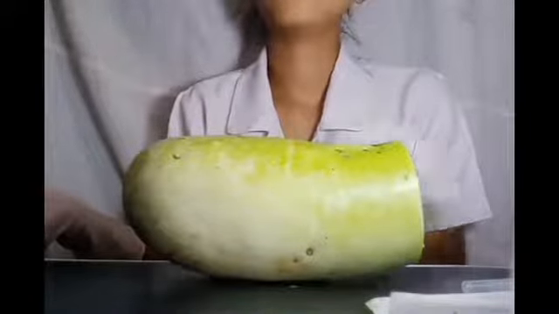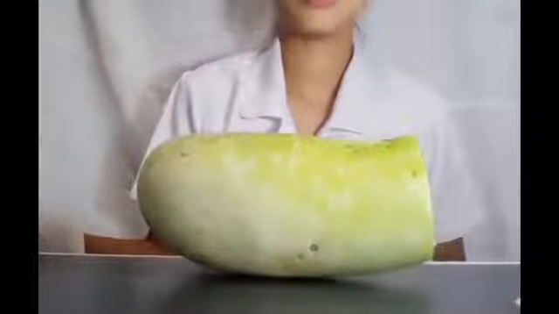Then at this point, you're going to wipe it. Wait for it to dry. Don't blow on it. Don't wave your hand over it. Just wait for it to dry.